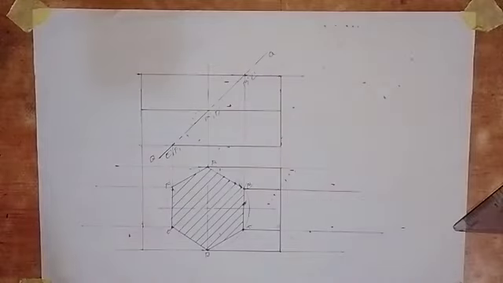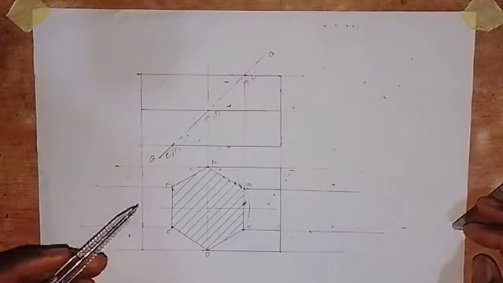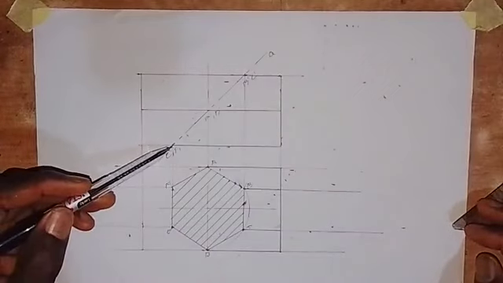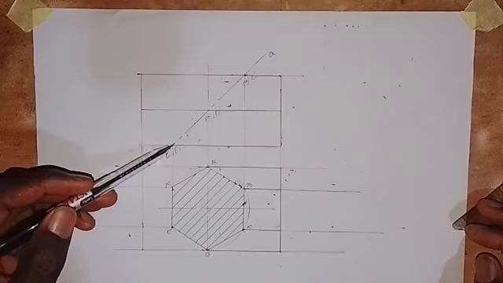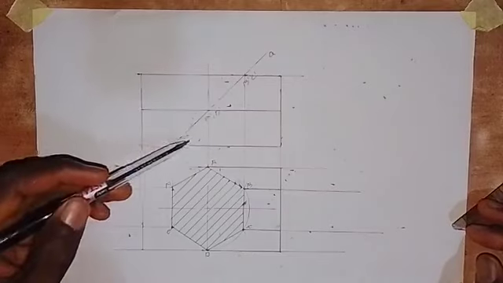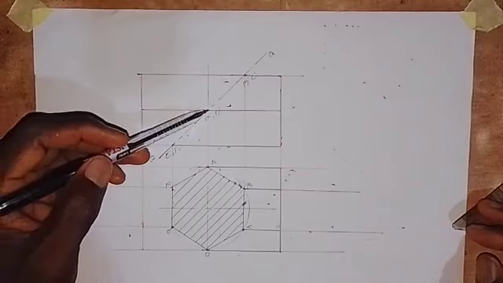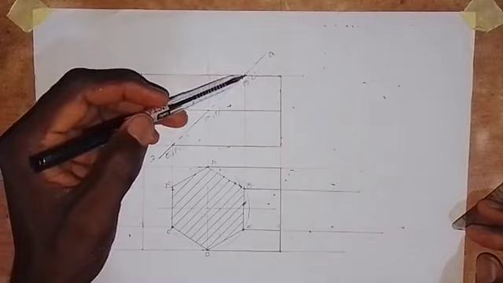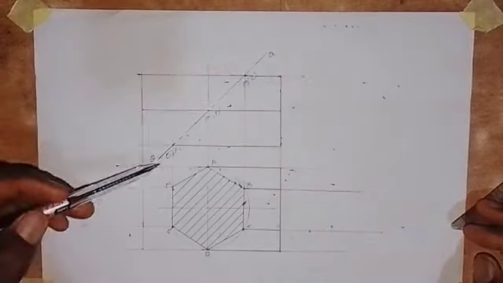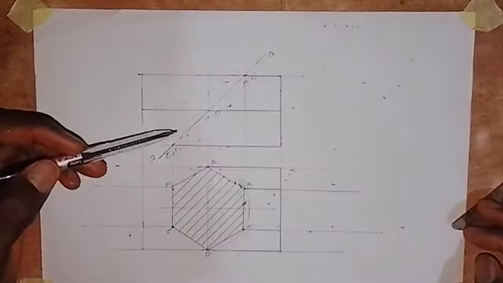So to produce the true shape of the cut surface, we are to draw a line at a right angle at this point. We are drawing a line from this point, and that line will be at a right angle to this cutting plane. We also draw a line at this point, which should be at a right angle to the cutting plane, and the same thing applies to this. So the cutting plane is at an angle of 45 degrees to the horizontal.